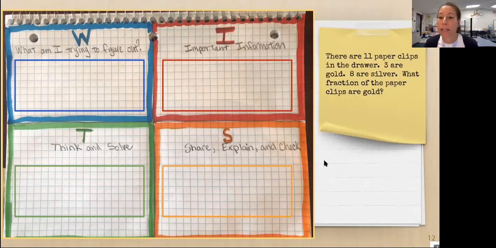The second one says there are 11 paper clips in the drawer. 3 are gold, 8 are silver. What fraction of the paper clips are gold?